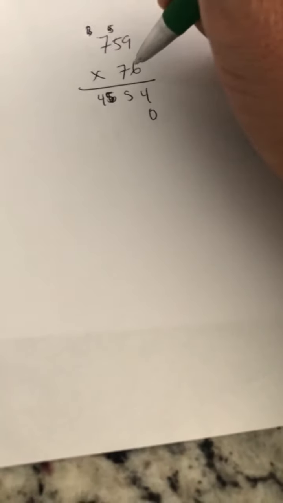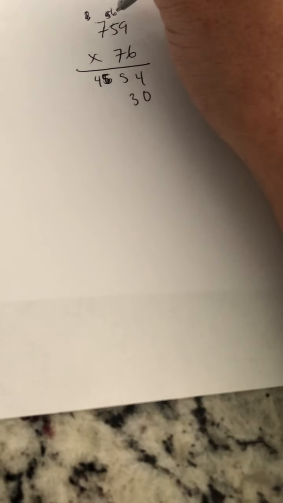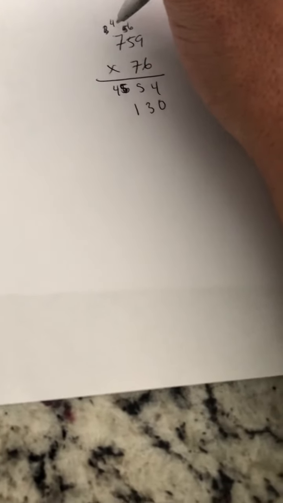Put your placeholder down. 7 times 9 is 63. 7 times 5 is 35, plus 6 is 41. 7 times 7 is 49, plus 4 is 53. I'm going to add everything up. 4 plus 0, 5 plus 3, 5 plus 1, 4 plus 3, and 5. 57,684.